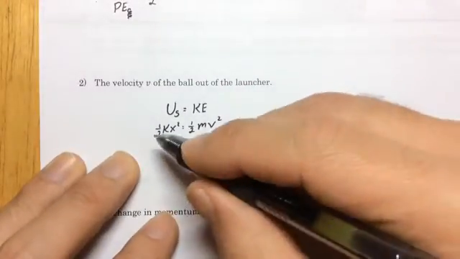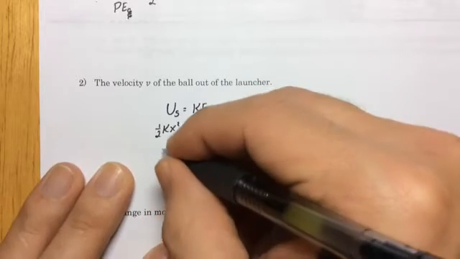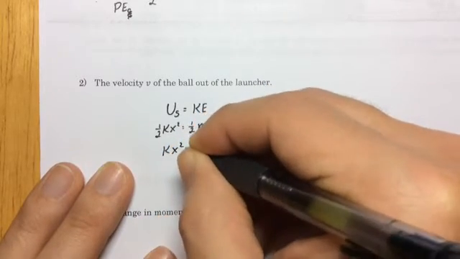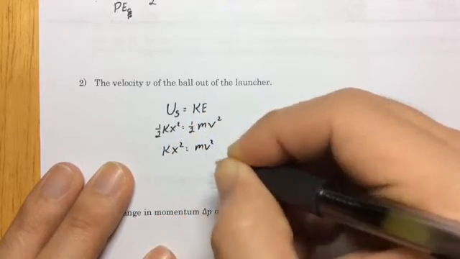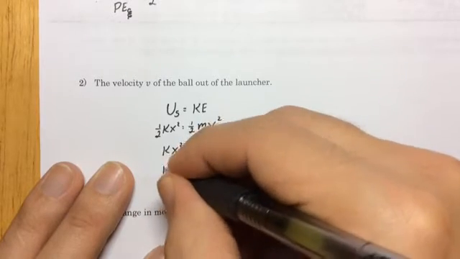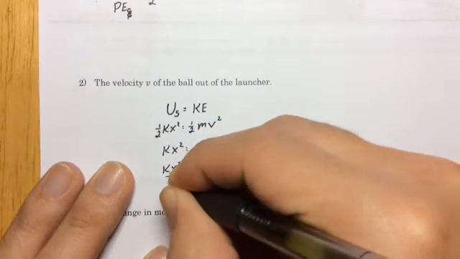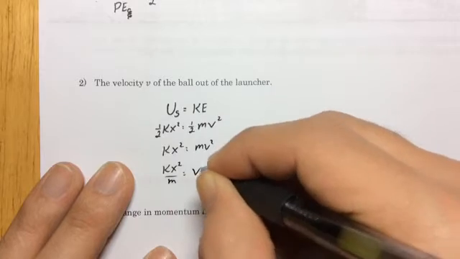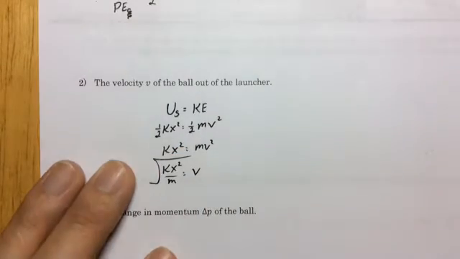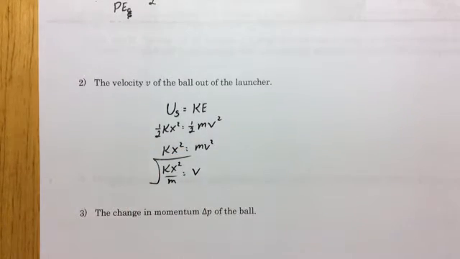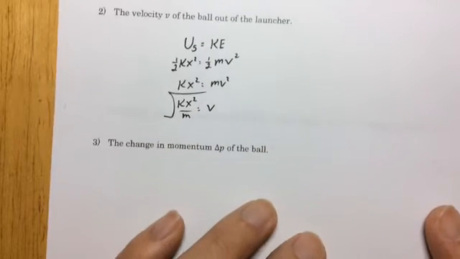Okay, anyways, 1/2 goes away. We have k, we have x squared equals mv squared. We're looking for v, so we're going to move the m over. kx squared over m is equal to v squared. Get rid of the square, and that's what we get. So we get the square root of kx squared over m is equal to the velocity of the ball out of the launcher. Boom. Next part.